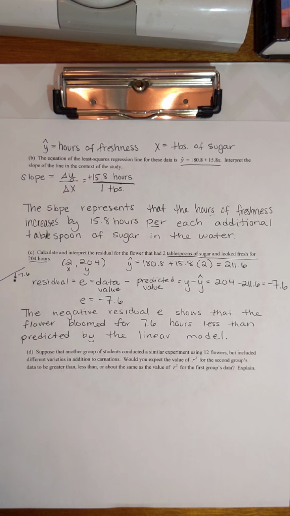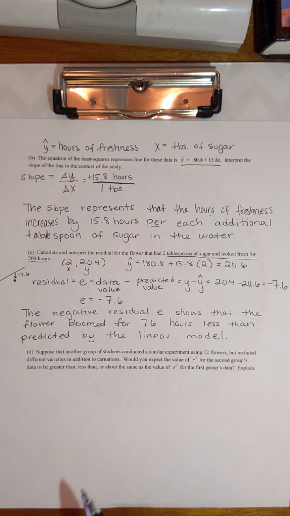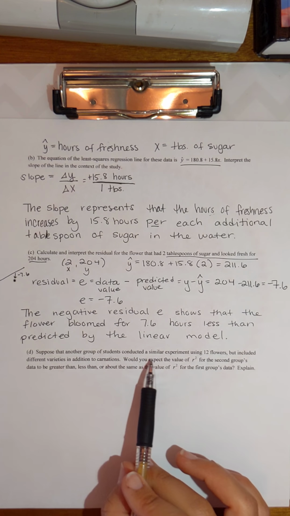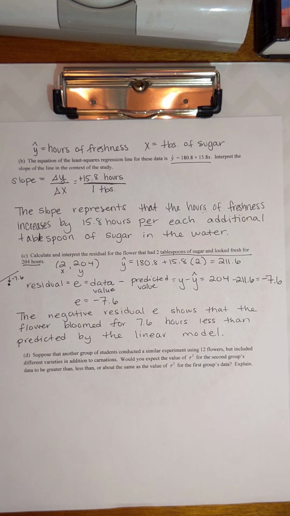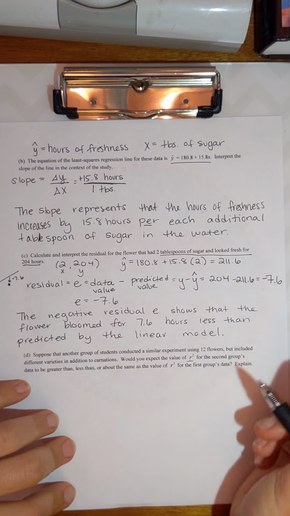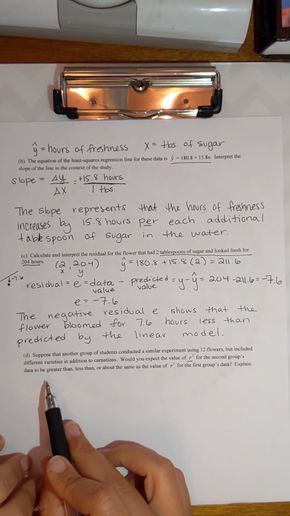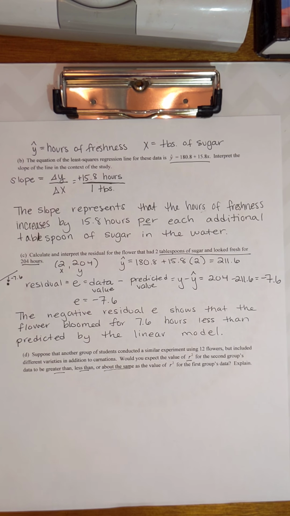Anyway. Okay. So the next thing, for part D, it says, suppose that another group of students conducted a similar experiment using 12 flowers, but included different varieties in addition to carnations. Why would you expect, or would you expect, the value of R squared for the second group's data to be greater than, less than, or about the same as for the first group's data?